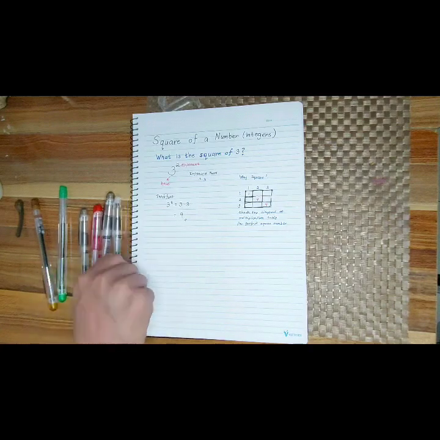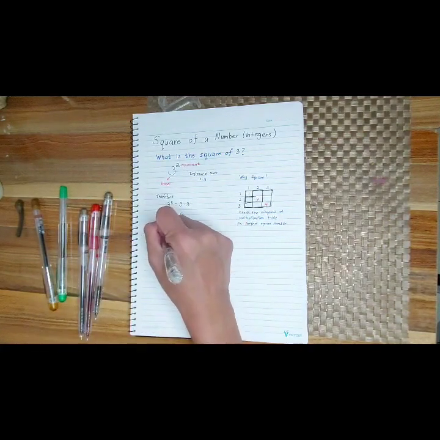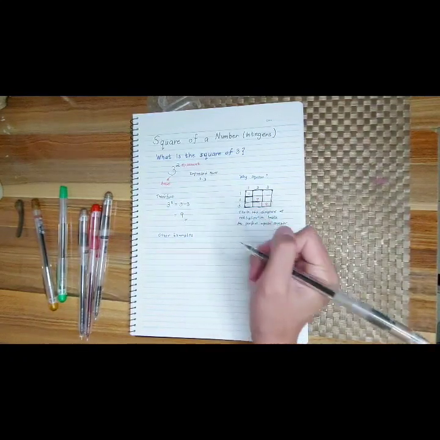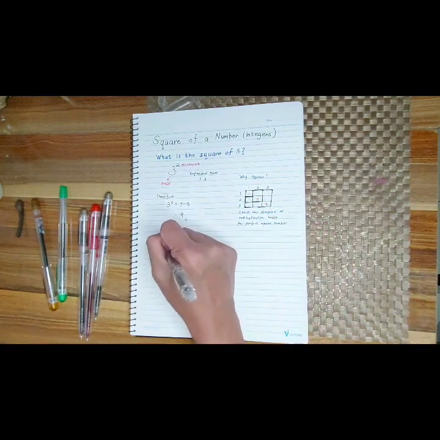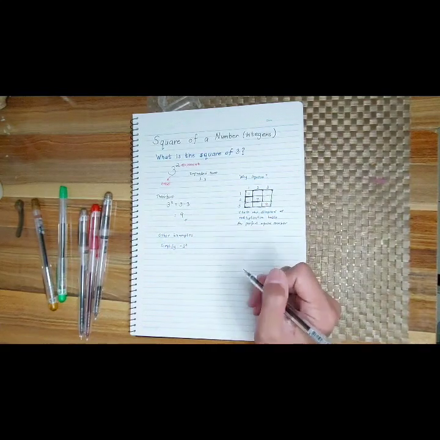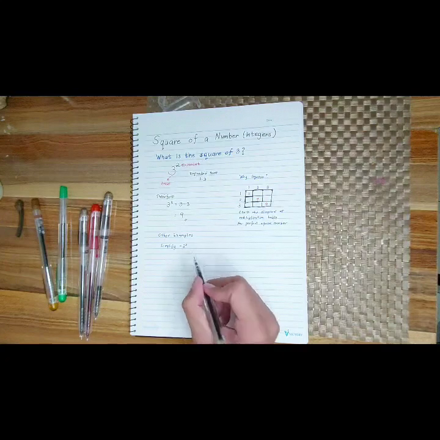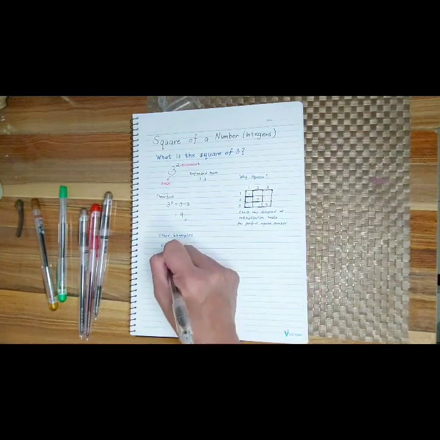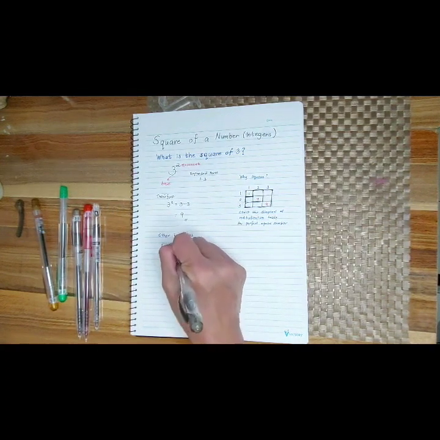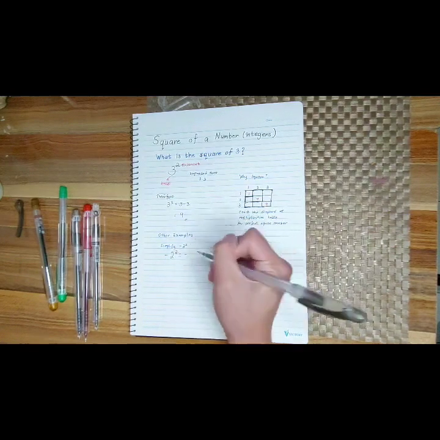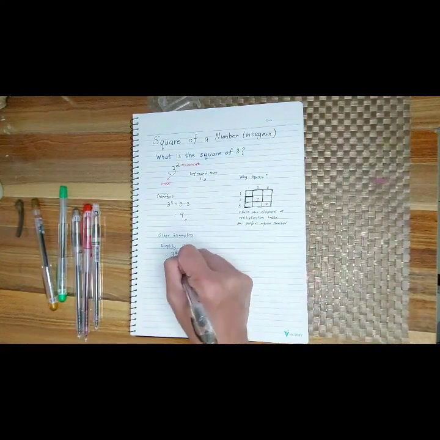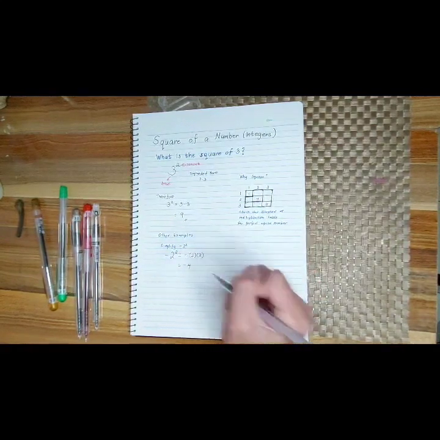Now, let's go with another example. Let's simplify negative 2 squared. Read as negative 2 squared. In translation, when we have our solution, negative 2 squared, expanding that, there would be a negative, and then multiplied by 2, and then another 2, and the answer would be negative 4.